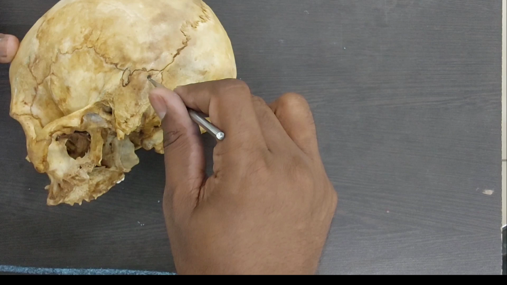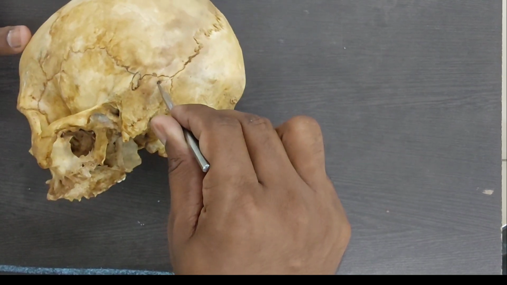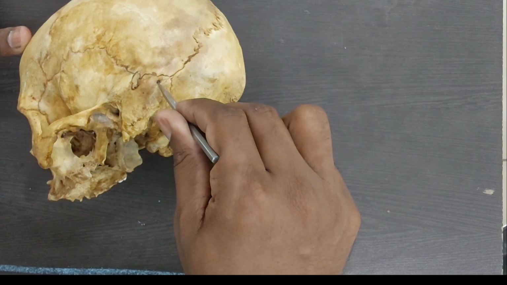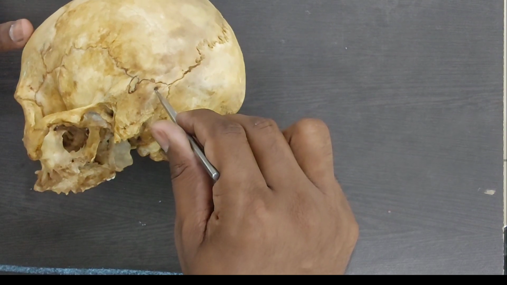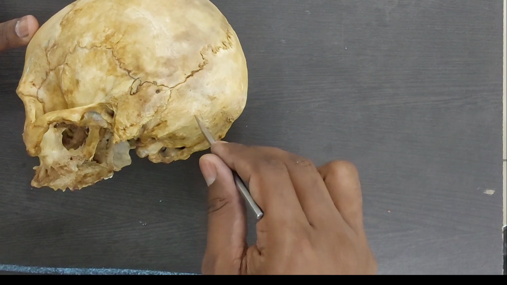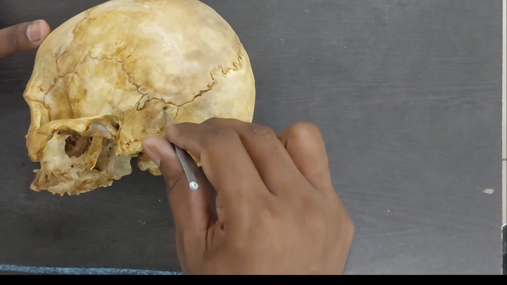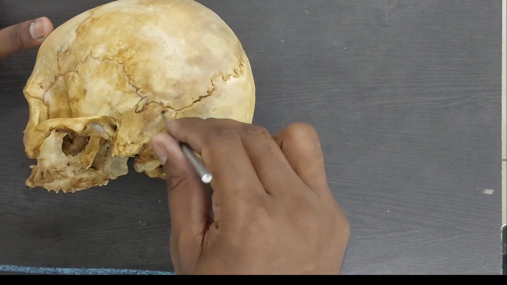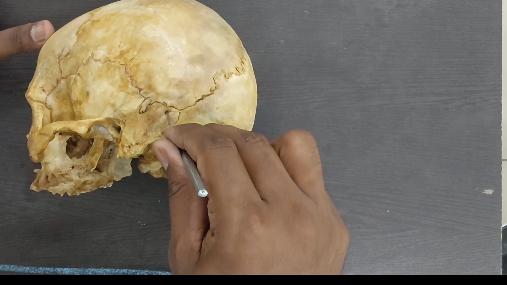Mastoid foramen is located near the occipito-mastoid suture. What structure is passing through the mastoid foramen? That is the meningeal branch of the occipital artery. The occipital artery is a branch of the external carotid artery. So the meningeal branch of the occipital artery and an emissary vein pass through this mastoid foramen.